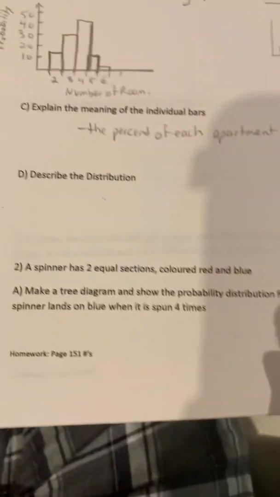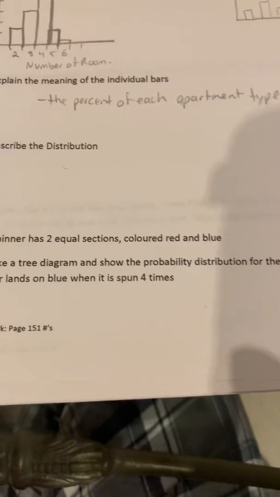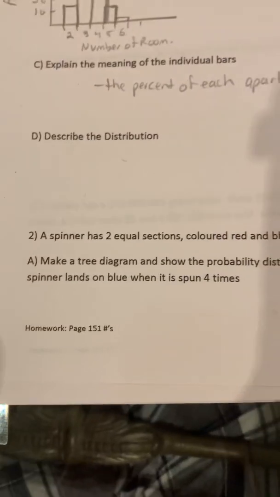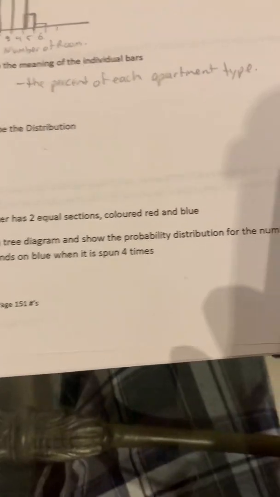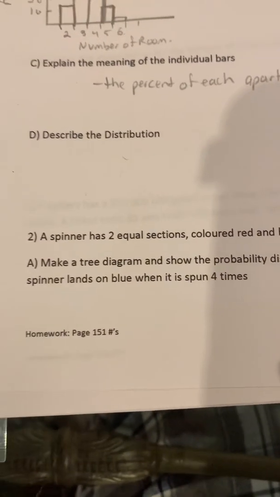Okay, moving on to number 2. Okay, so a spinner has 2 equal sections colored red and blue. Make a tree diagram and show the probability distribution for the number of times the spinner lands on blue when it's spun 4 times.